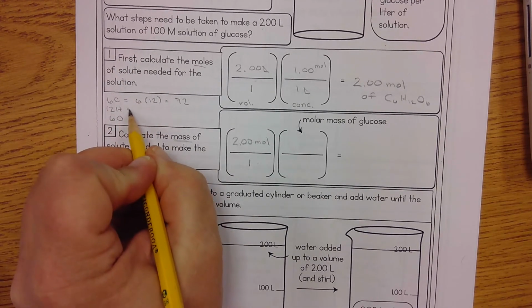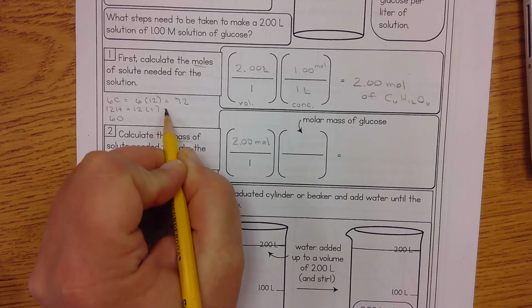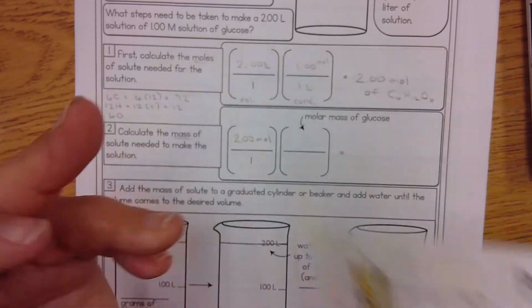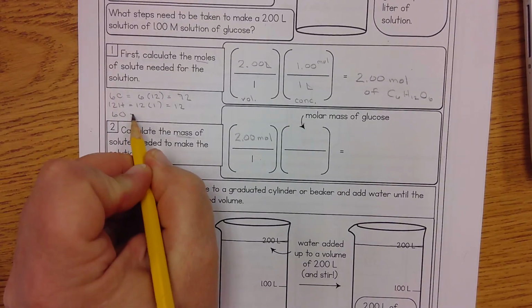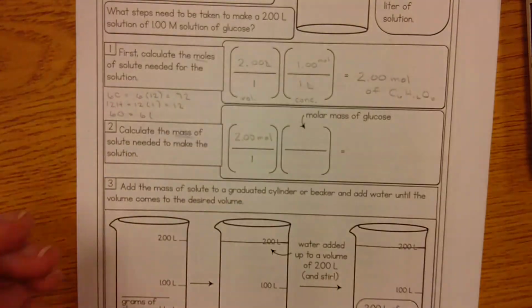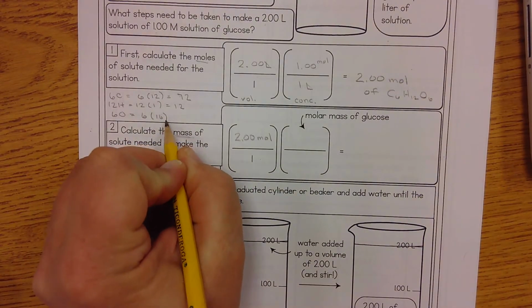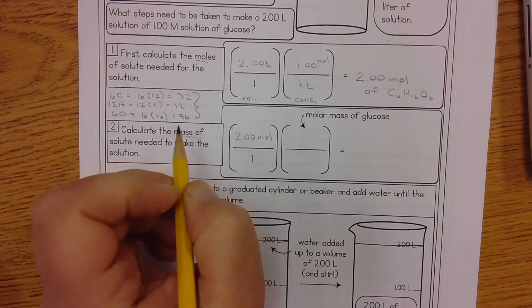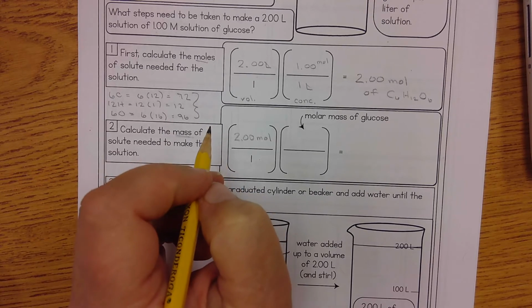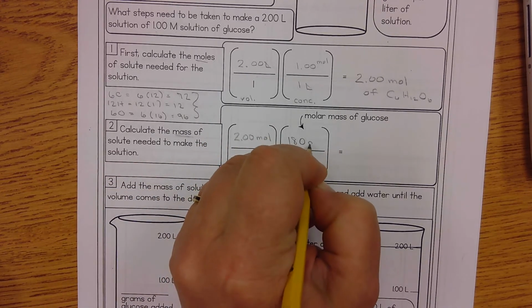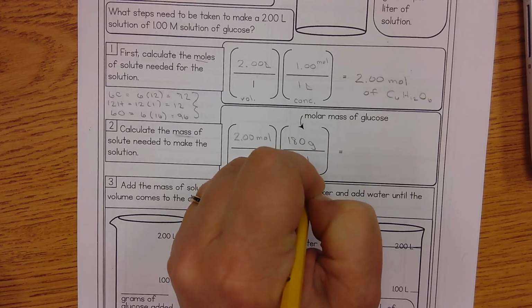I need 12 hydrogens, so 12 times 1 is 12. That's very easy. Remember, we look at hydrogen on our periodic table. And lastly, oxygen, 6 of them. Again, on the periodic table, oxygen is 16. 6 times 16 is 96. Add all these together, and we get a whopping 180. 180 grams per mole.